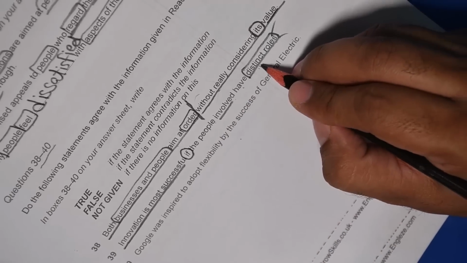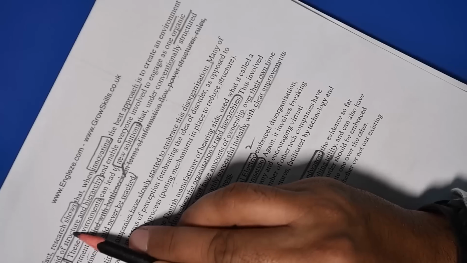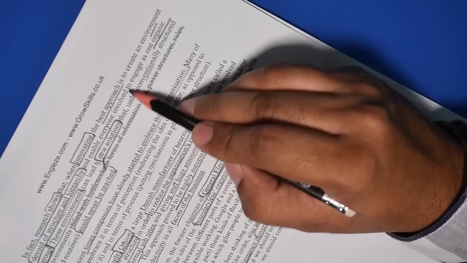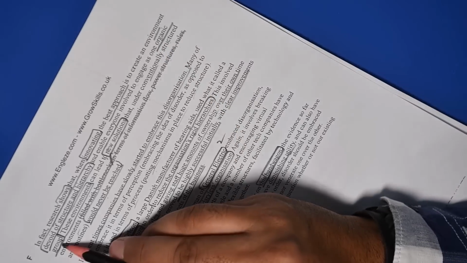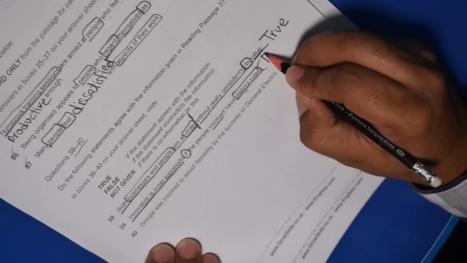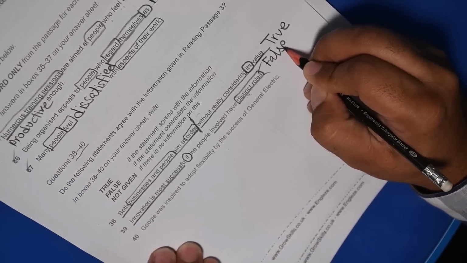Now he's not saying distinct roles, he is talking against it. He is saying actually devoid of structure and hierarchy, and then he is saying everyone involved to engage as one organic group. One organic group means no distinct roles. So that is why this is false.